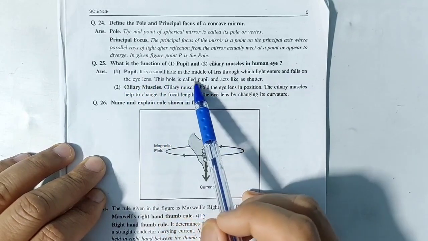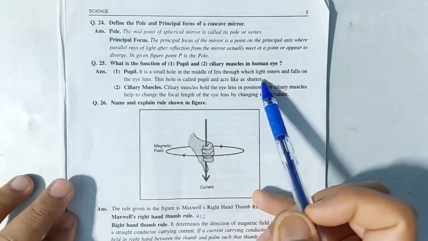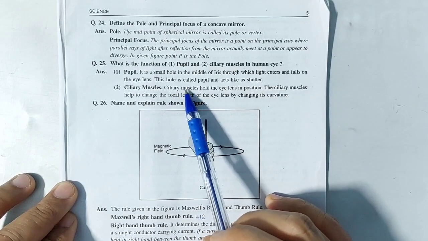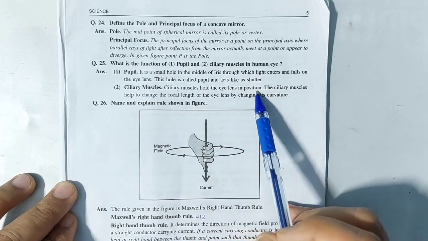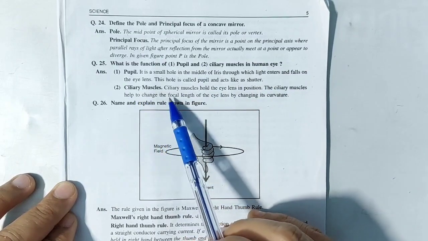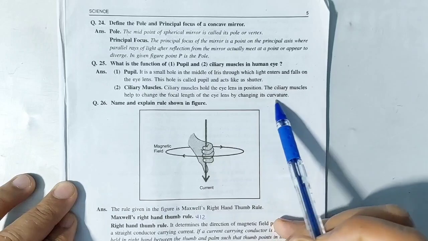This hole is called pupil and it acts like a shutter. Next is ciliary muscles. Ciliary muscles hold the eye lens in position. The ciliary muscles help to change the focal length of the eye lens by changing its curvature.